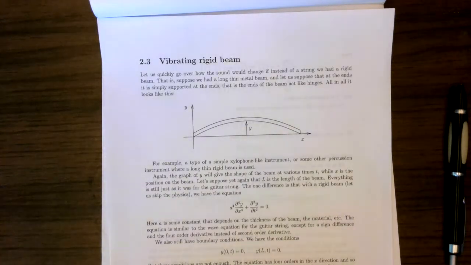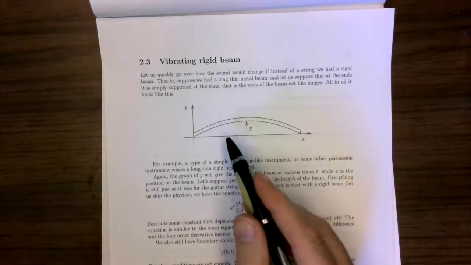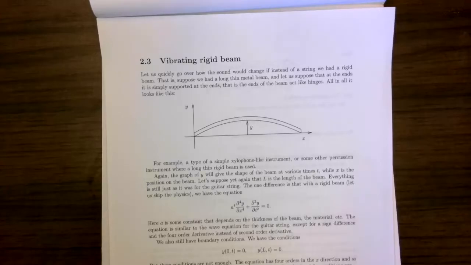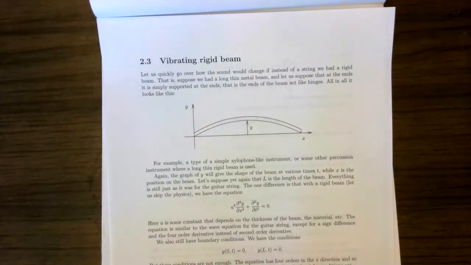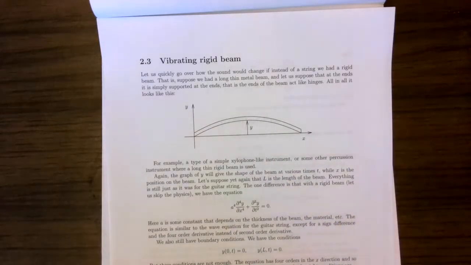A long rigid beam. Now all the setup is going to be very similar, and we're going to skip really all the physics. I just want to show you that if you get a different equation, you get a different instrument.